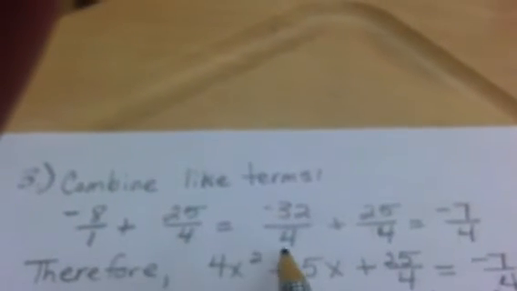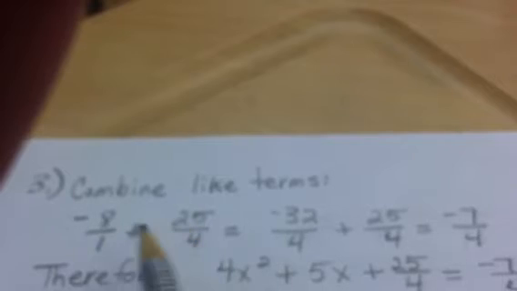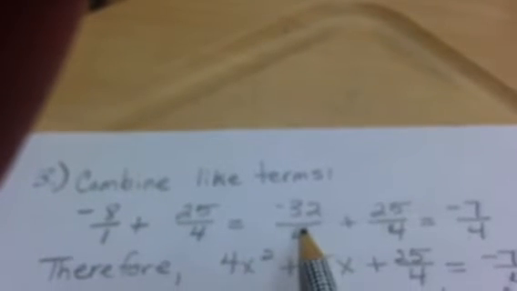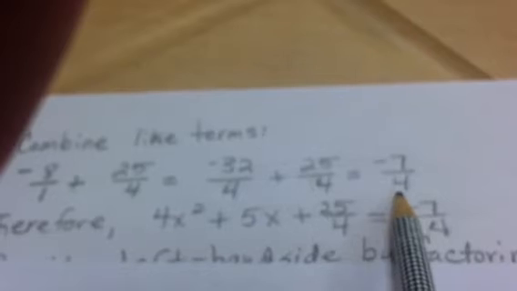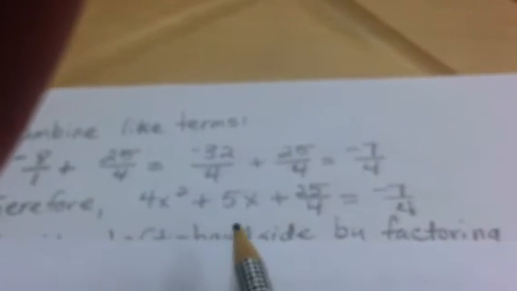So I say 1 goes into 4 four times. 4 times 8 is negative 32. And then the 25 fourths stays the same. I add the numerators, negative 32 plus 25, and I get negative 7. And then, of course, the denominator stays the same. So by adding this back and combining like terms, we now have 4x squared plus 5x plus 25 fourths is equal to negative 7 fourths.